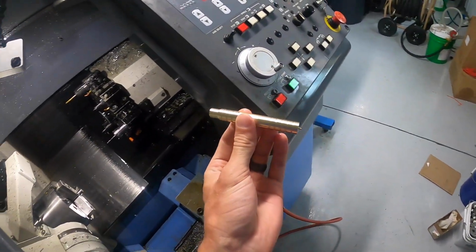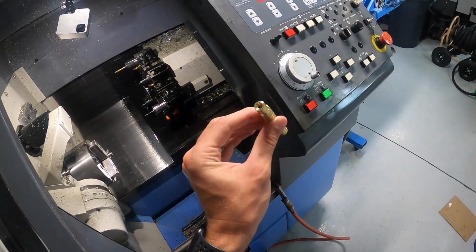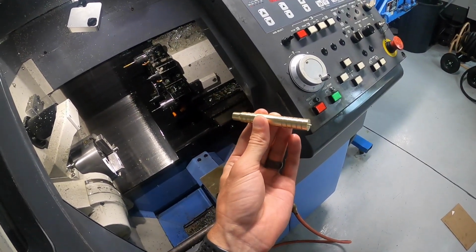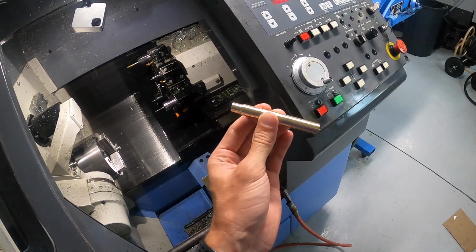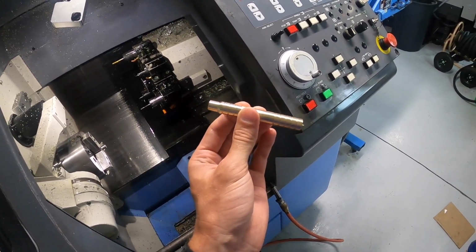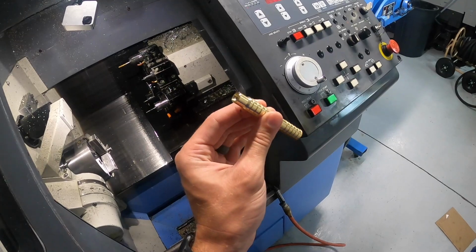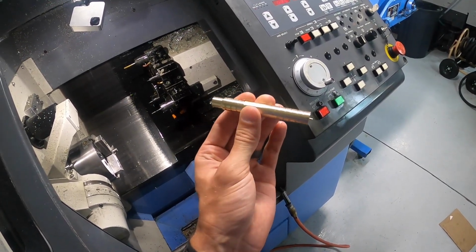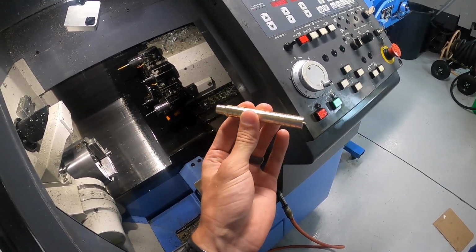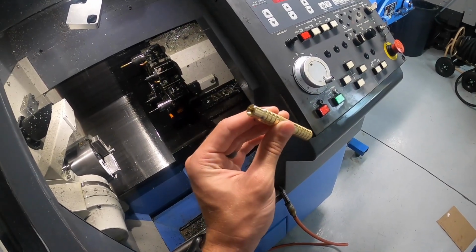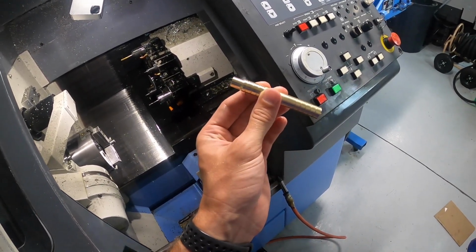Alright, so finished up the brass one. Everything looks pretty good. So I'm going to go ahead and run one in stainless, see what I get. I'm sure I'll have to adjust some feeds and speeds to work with some surface finishes, but other than that, looks pretty good. I checked the overall length, it's good. Diameters are good, so we shall see.